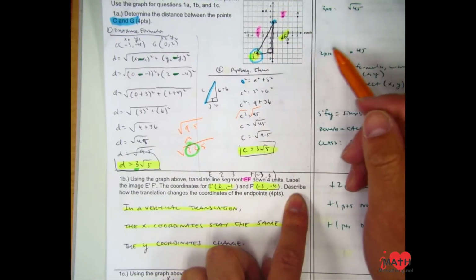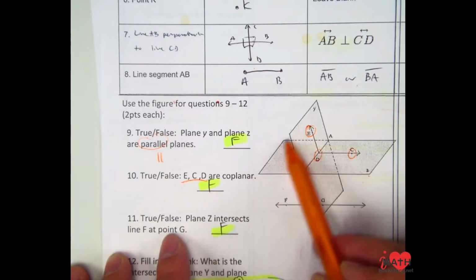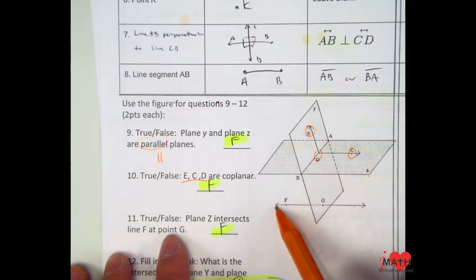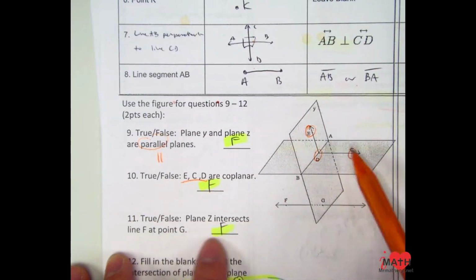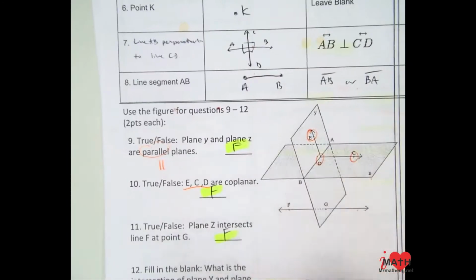The next part says describe how the translation. This plane, they're saying, does that line go through it? The answer is no, because it's going actually through plane Y, so that would be false. So they were all false.